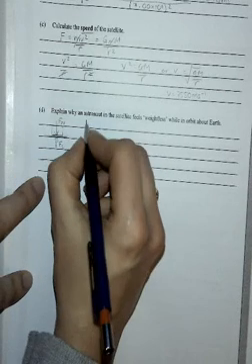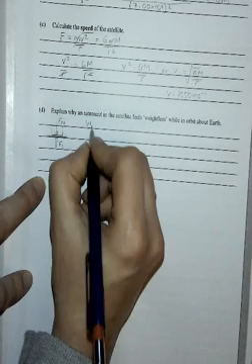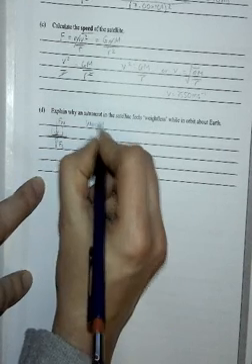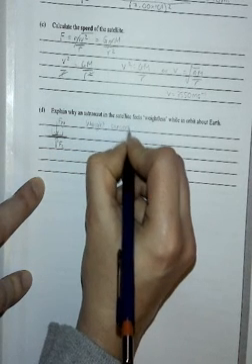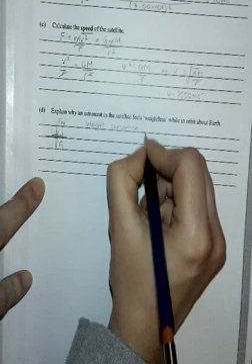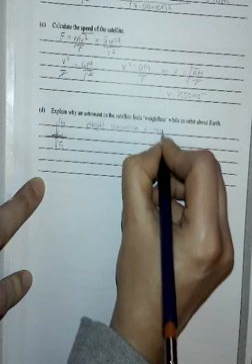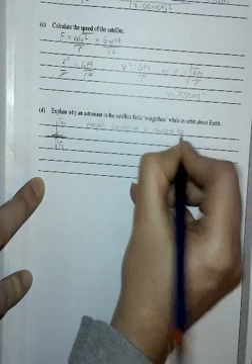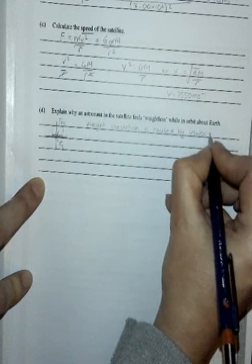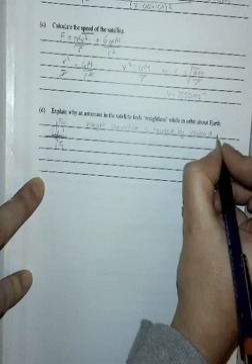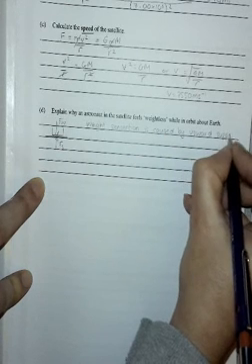Because they're talking about weightlessness, the weight sensation is caused by the upward support force on our bodies.